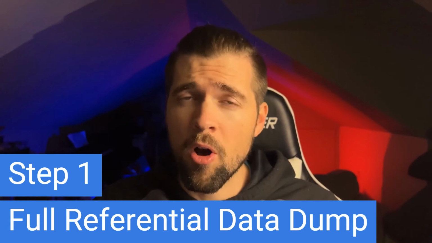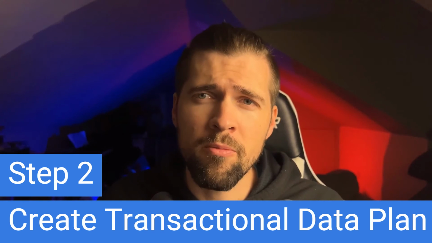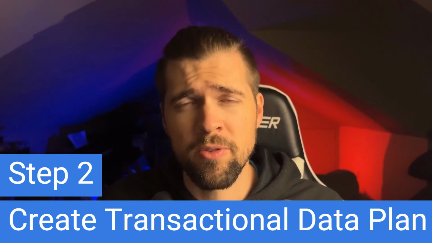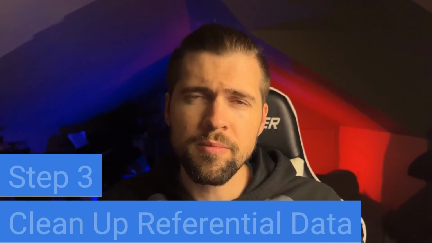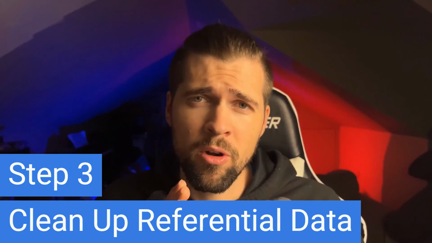So let's go over them real quick. Get a full data dump of all of your reference tables from your old system and save them to a secure location so that your working copy isn't going to cause any problems for anybody else down the road. Before you move any further, make sure that you have your plan in place for your transactional data because it's going to affect how we deal with our referential data. Once you have that plan in place, start cleaning up your data and get it ready to go into ODOO.